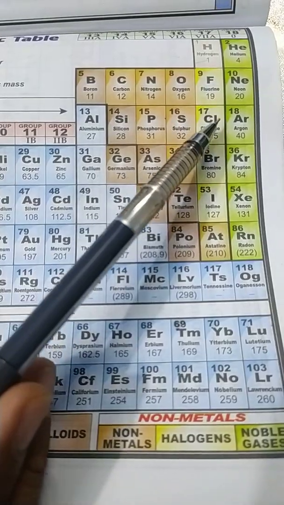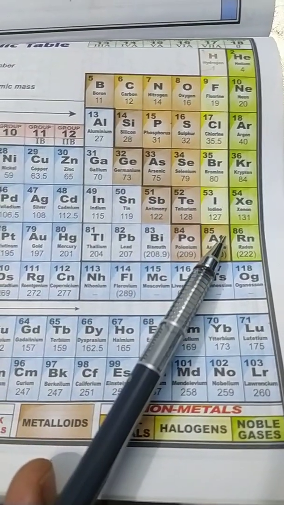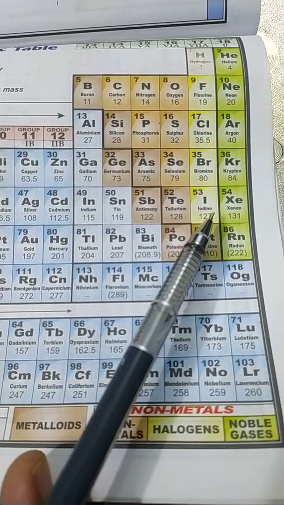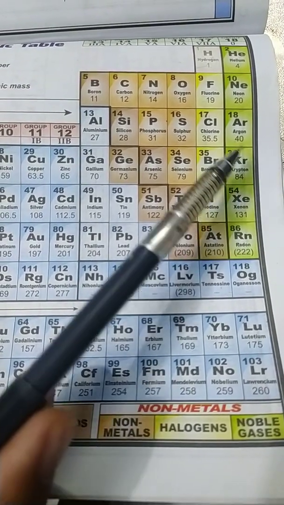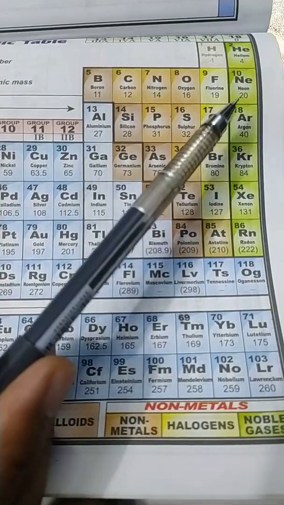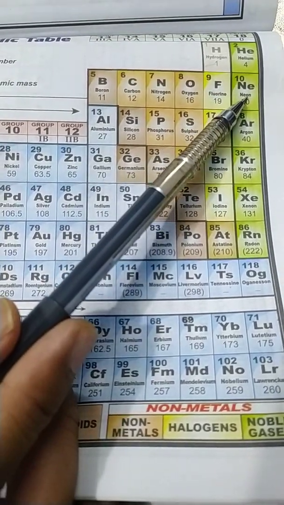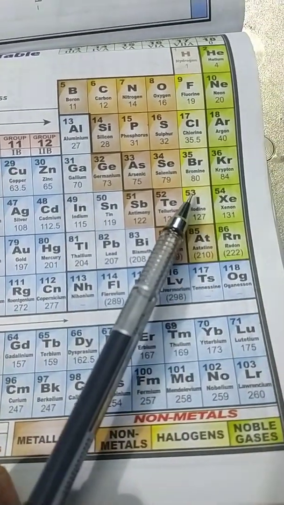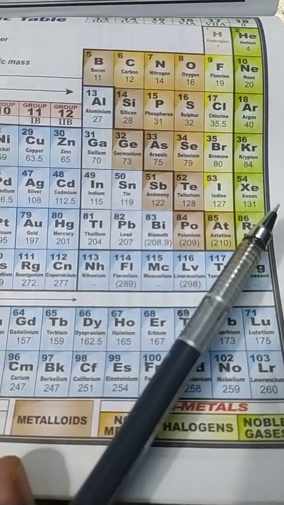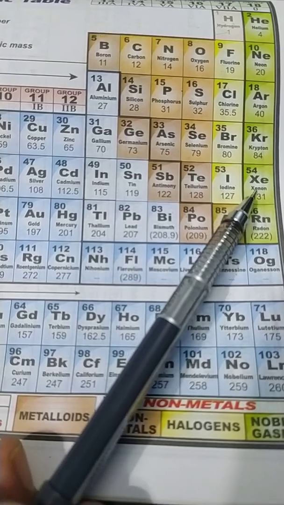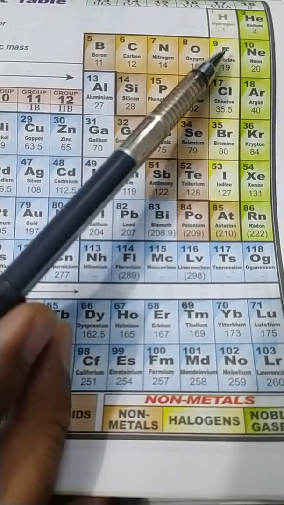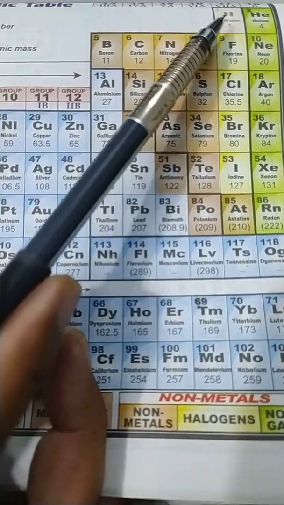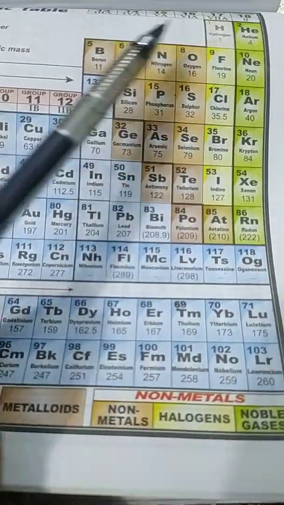So each one is ready to accept 1 electron so that they complete their outermost shell. Their octet becomes exactly like their corresponding inert gas. Fluorine wants to become like neon, chlorine like argon, bromine like krypton, and iodine like xenon. So we see here that hydrogen can also gain 1 electron, and hydrogen becomes like helium.